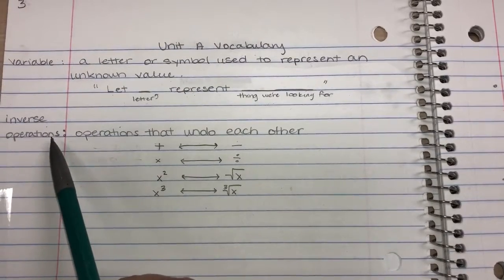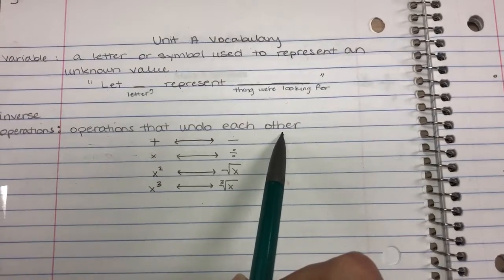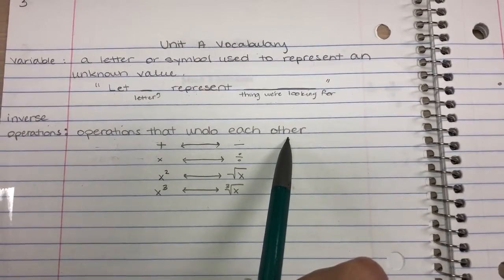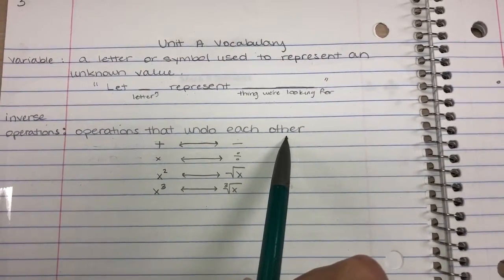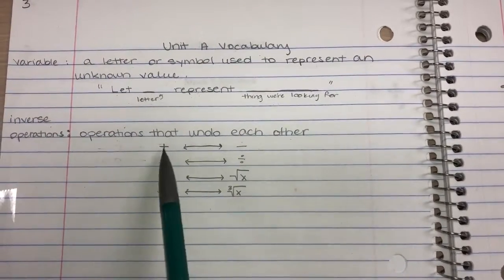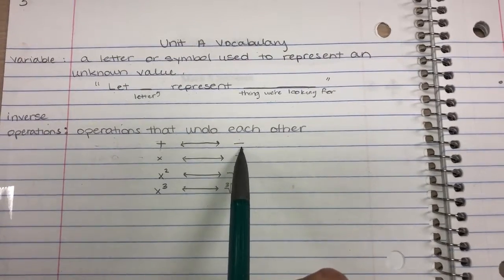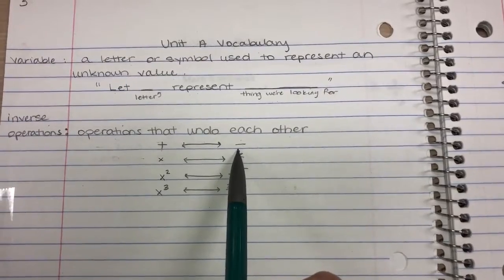Now this one we will use today because those are operations that undo each other. And so that's how we get back to where we started when we are looking for an unknown. So when we know that we, for example, have a number plus 1 equals 3, we know that the opposite of adding is subtracting. So if I take that 1 back away, I would know the number they started with was 2. So adding and subtracting are inverse operations. They are opposite of each other.